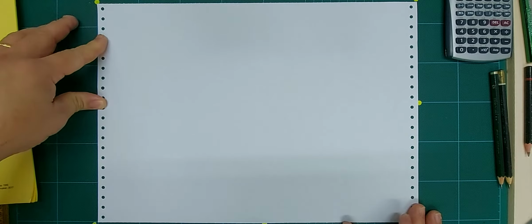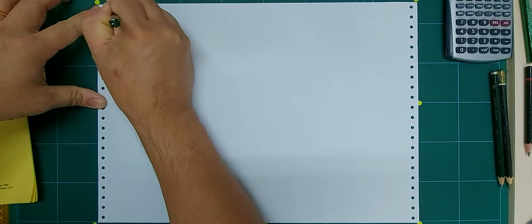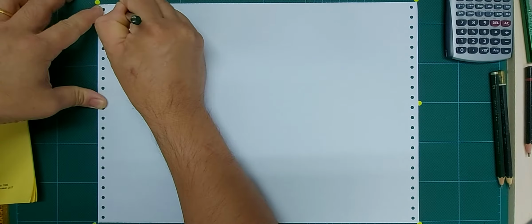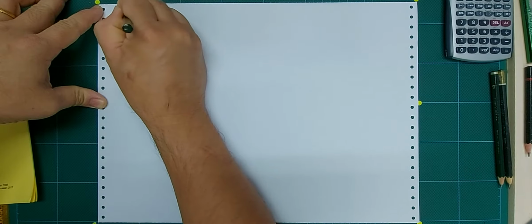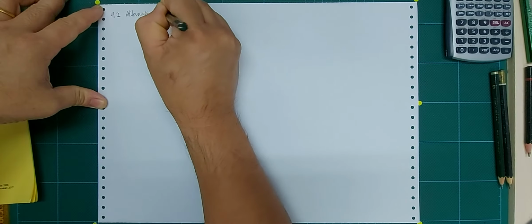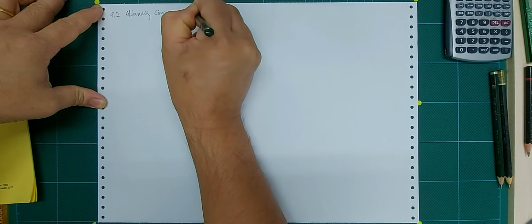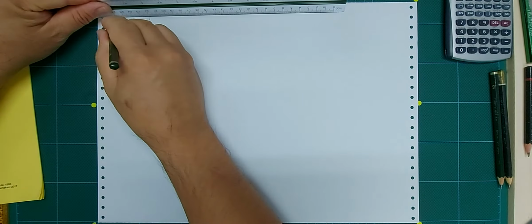For this part, we're going to look at AC, okay? So now this one I will call 9.2. This is AC, an AC circuit or alternating current circuit. Right? Alright, now what is alternating current?